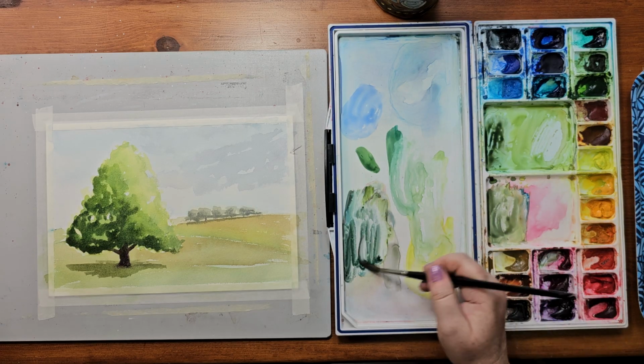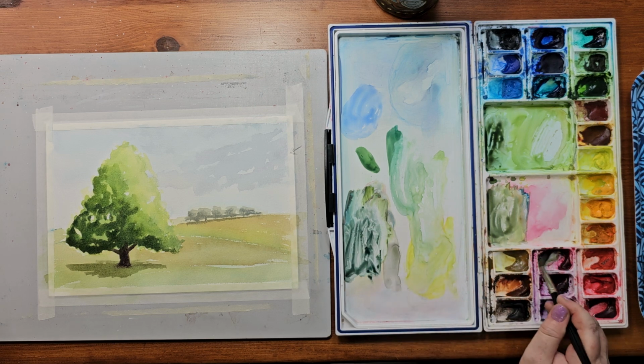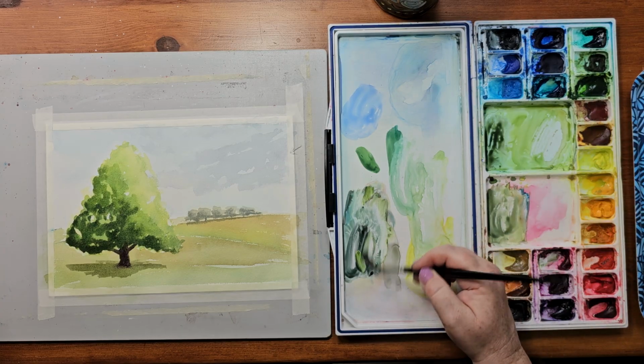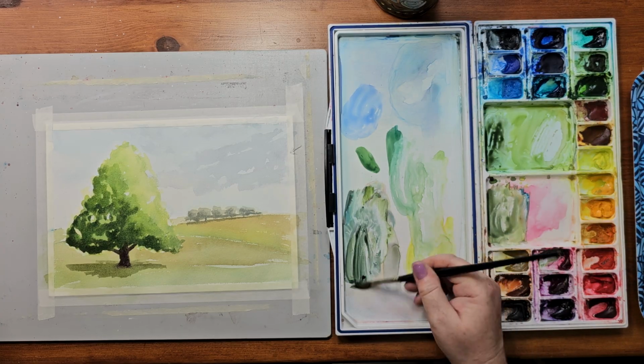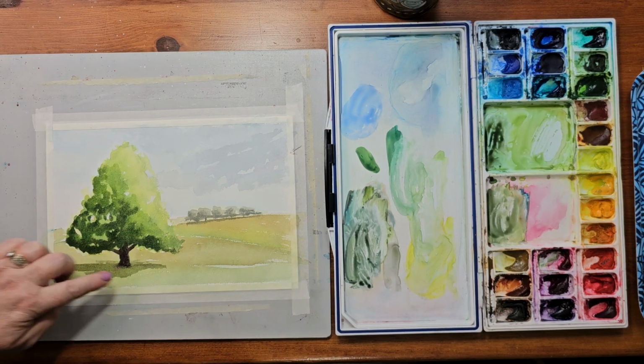A little bit more quin rose just to gray it out a bit. Okay, and a little bit more. I'm just playing with the color. There we go. I've got a nice gray green. That's what we're looking for. And I'm just going to come in. This is not shiny anymore.